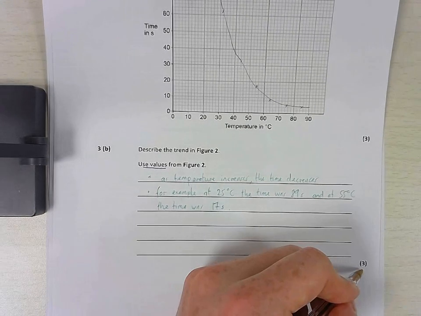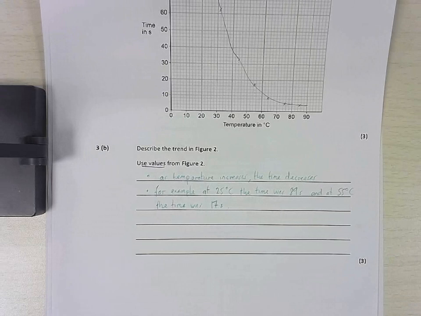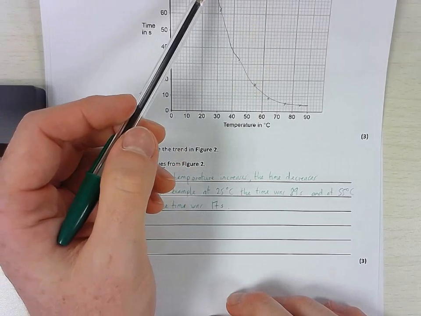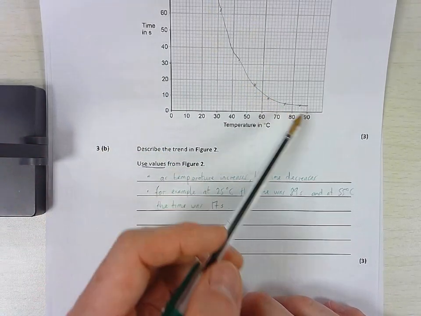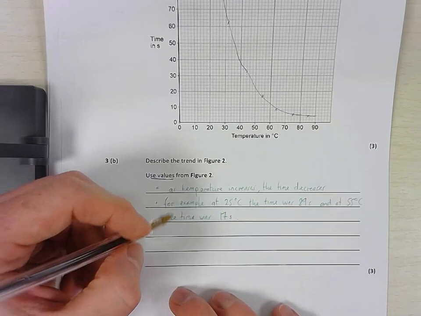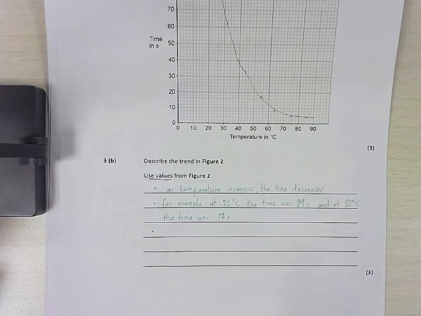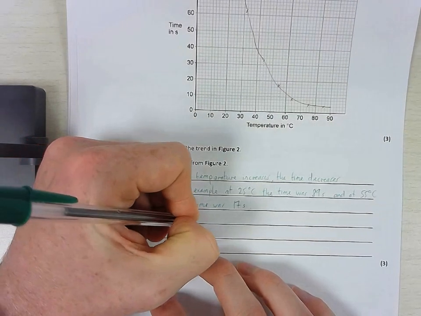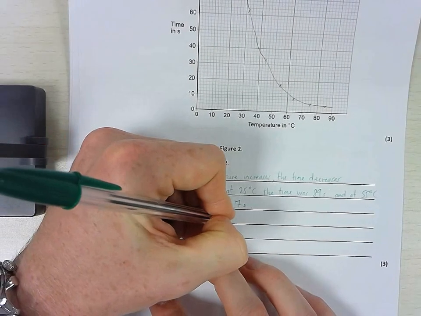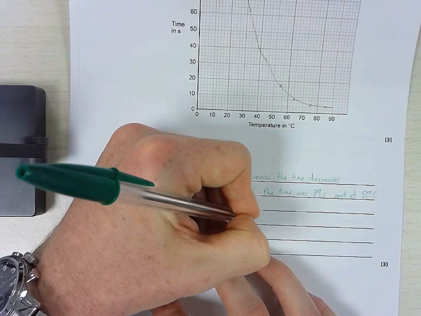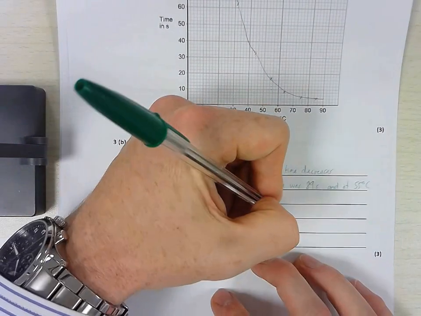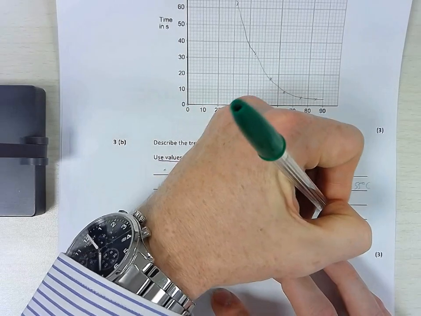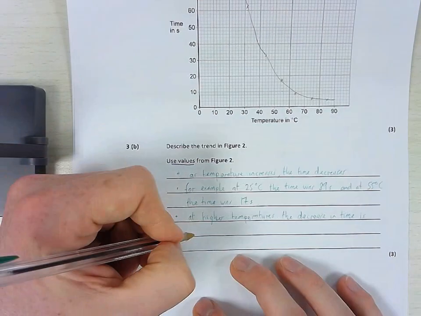But hold on, this is a 3-mark question, which means we should also make a comment about the fact that it's not just a straight line, but actually it starts pretty steep and then starts to curve off. So the 3rd mark and the 3rd point you should make is that at higher temperatures, the decrease in time is smaller.